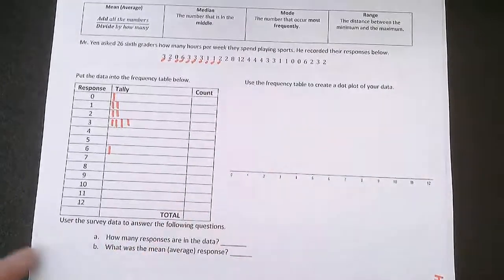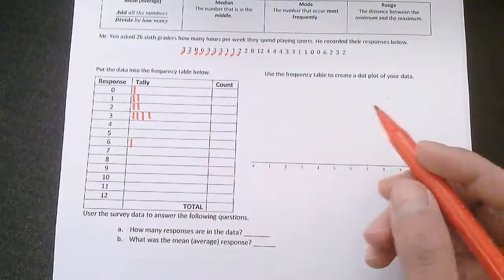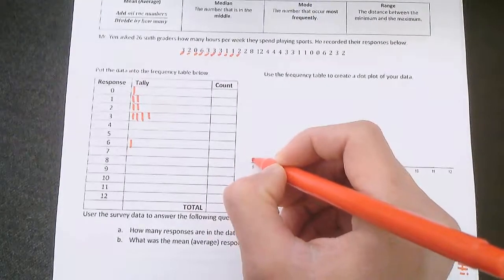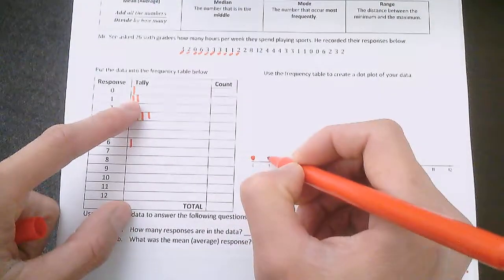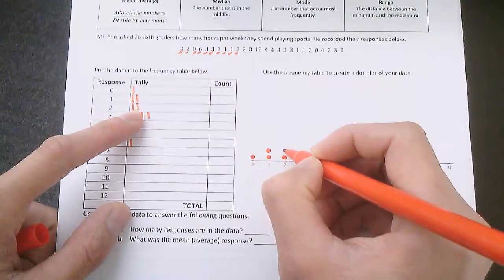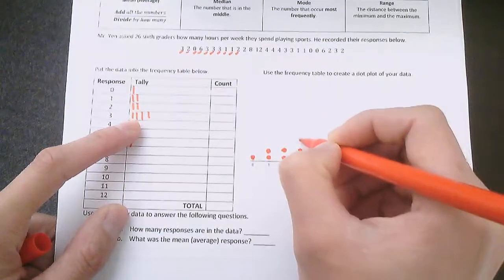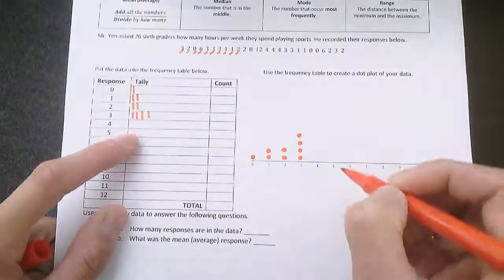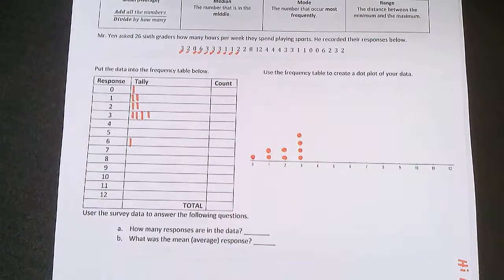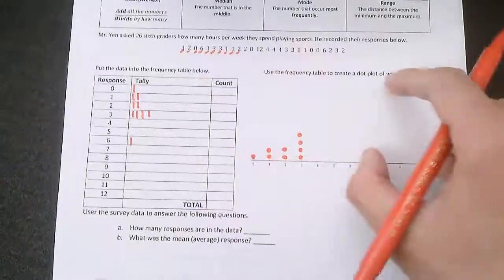On the right, dot plots. For each number you see here, you put a dot. Right, so we put 1 for 0, 2 for 1, another 2 for 2, right, 1, 2, 3, 4 for 3. So you're going to do that for the rest of the numbers. Complete your frequency table, and then complete your dot plot.